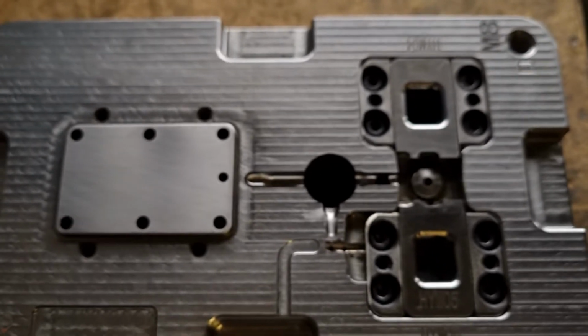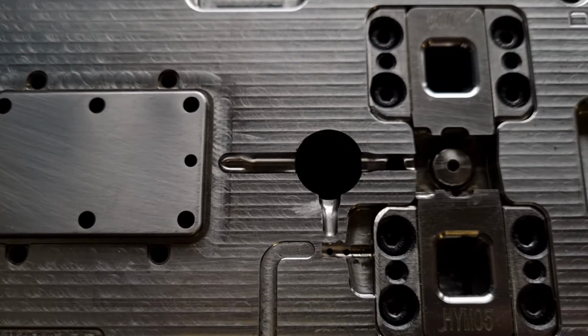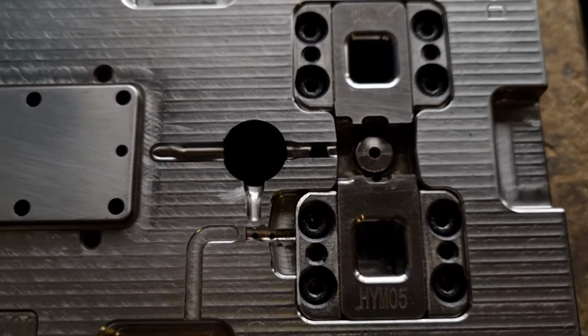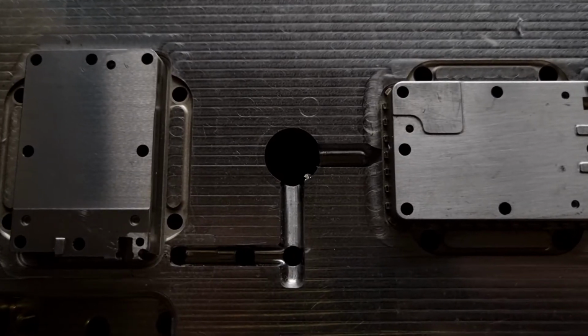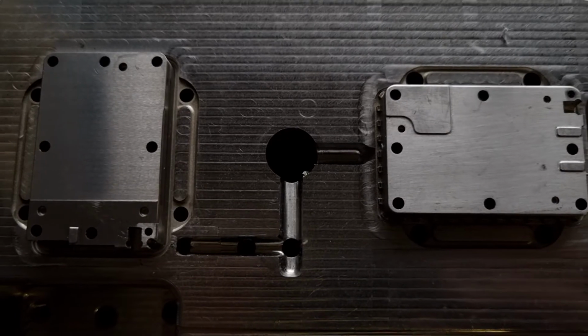A cold runner system is simply a channel that allows the molten plastic to pass through the mould tool, connecting the barrel of the machine and the gates inside the mould, which finally fill the cavity inside the mould tool.